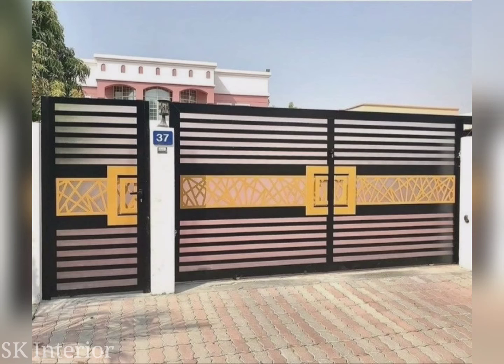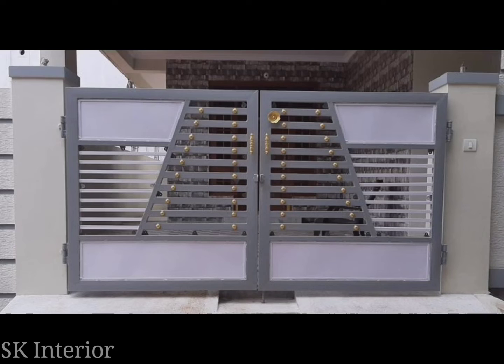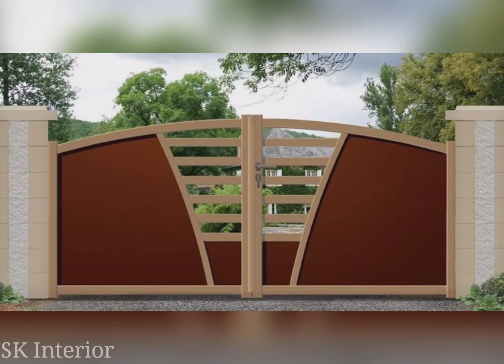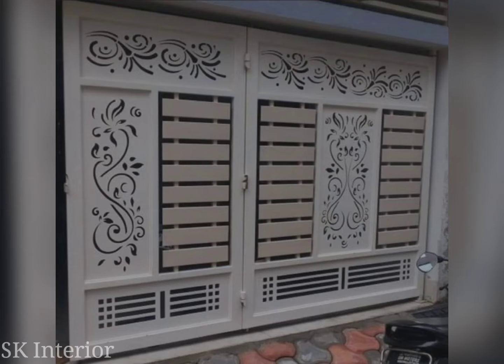The entrance gate should preferably be placed to the side, not only in the middle of the plot line. If the plot is a corner plot with roads on two edges, then it's advisable to place the entrance gate on the smaller road, away from the vehicular movement of the wider road. This will also help maintain privacy.